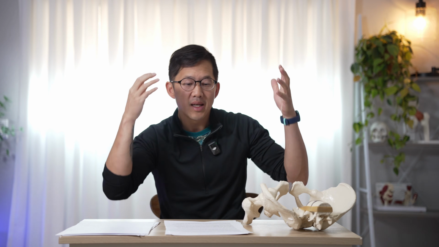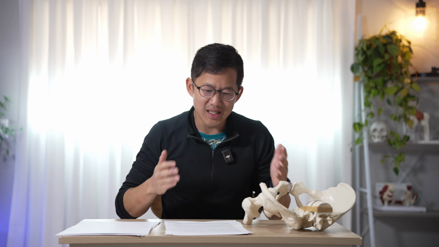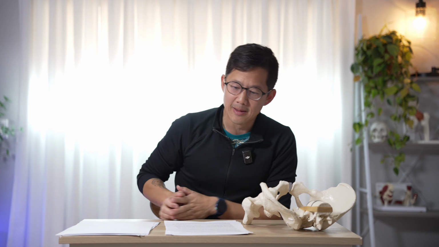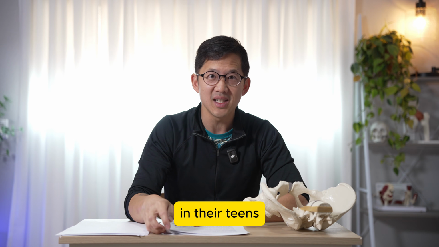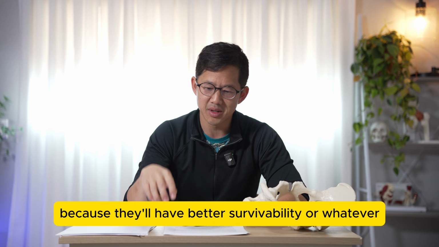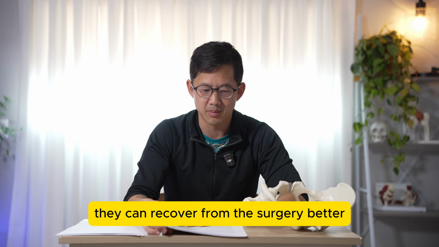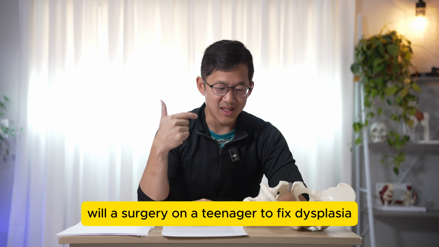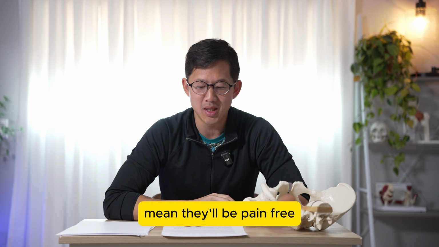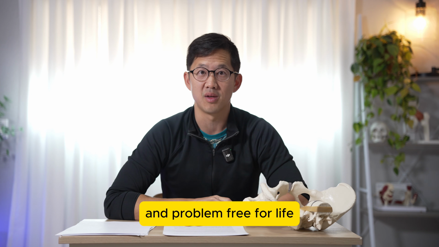osteoarthritis. Because PAO is often suggested as a good means to prevent future hip deterioration, some surgeons say it's a great idea to do on young patients in their teens because they'll have better survivability or whatever, they can recover from the surgery better. But what are the long-term consequences? Will a surgery on a teenager to fix dysplasia mean they'll be pain-free and problem-free for life? Unfortunately, the answer seems to be a resounding no.